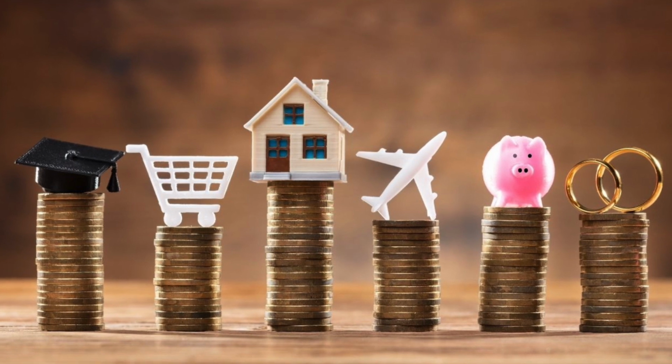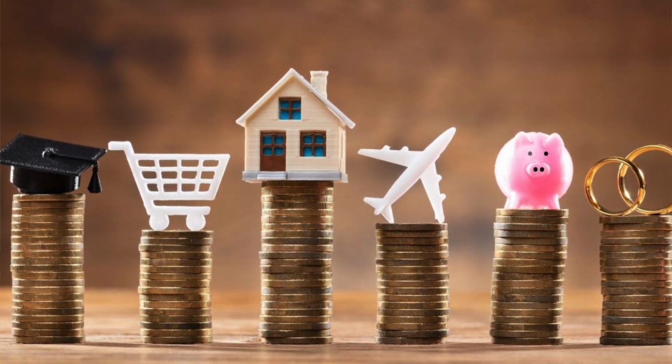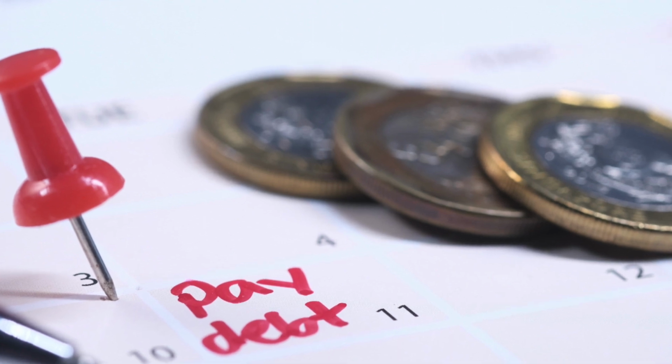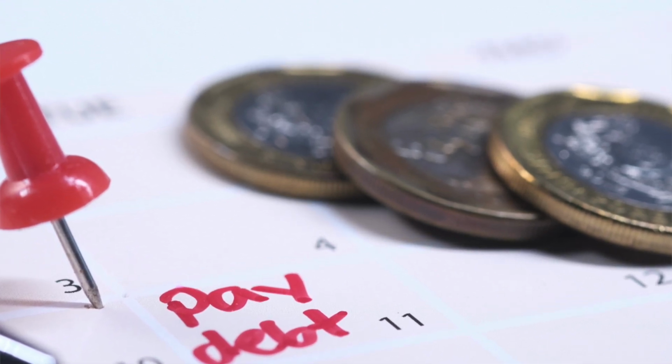Another key thing to remember is, are there any expenses that you pay quarterly or annually? Because you also need to have these in your budget. Do you have any debt that you need to pay off? That also needs to be included.